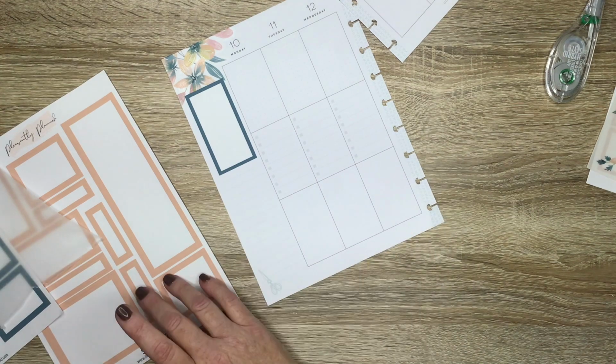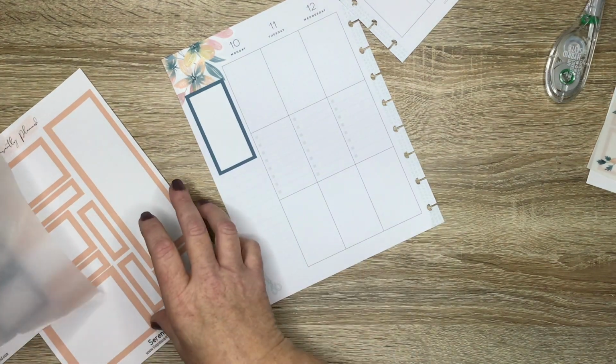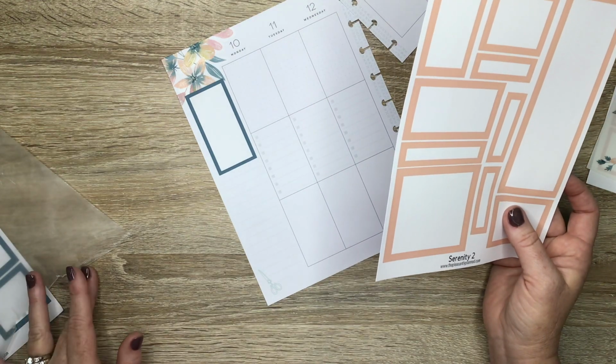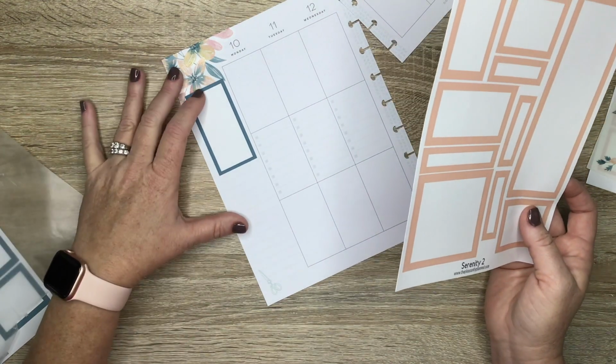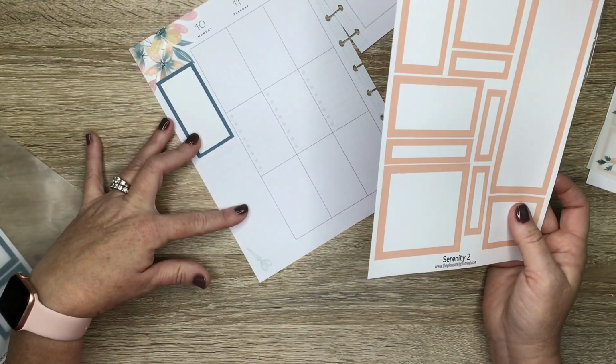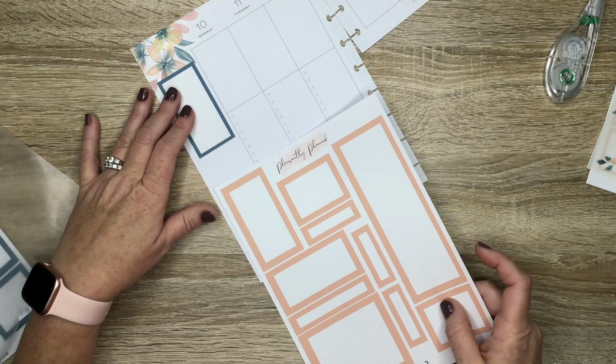Actually I think I'm going to try something a little different instead of doing that. So what do I want to do? I want to use this for like a supplies order section, and then I don't really know what I would use this whole bottom section for.